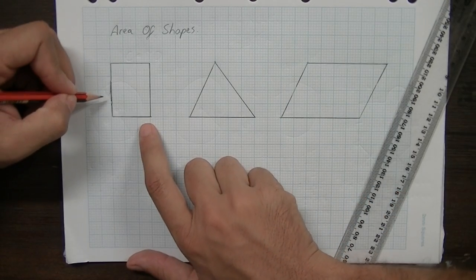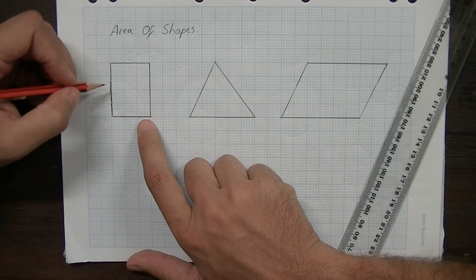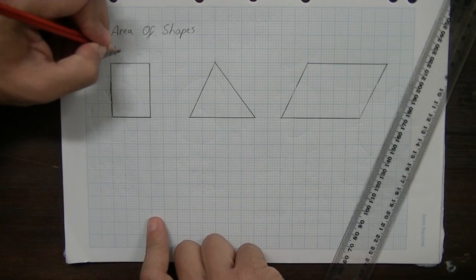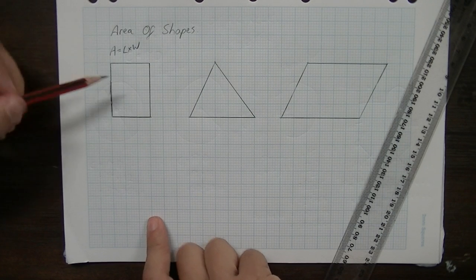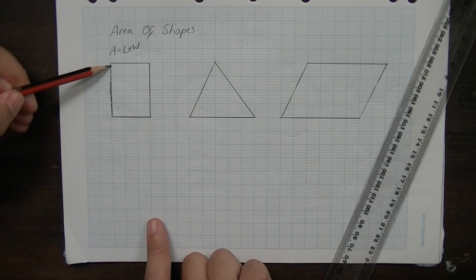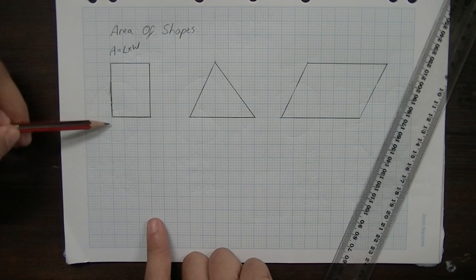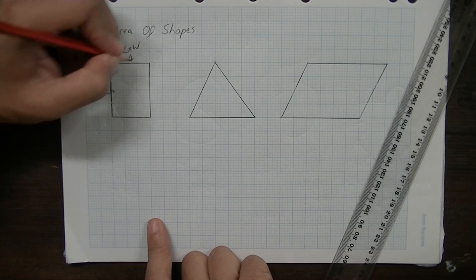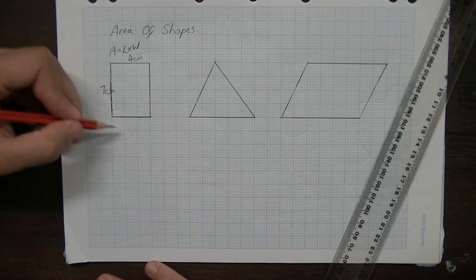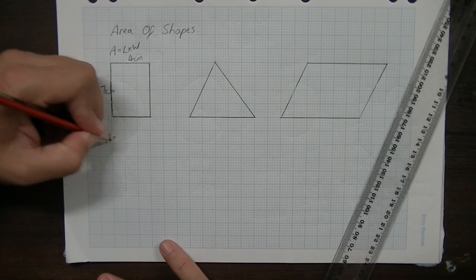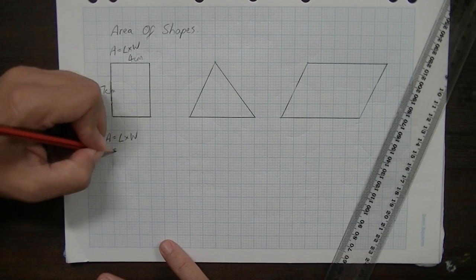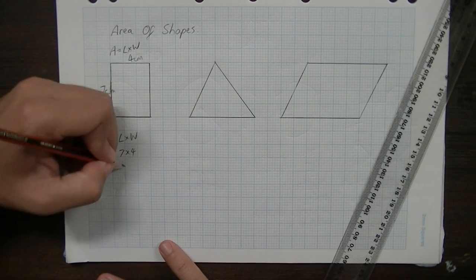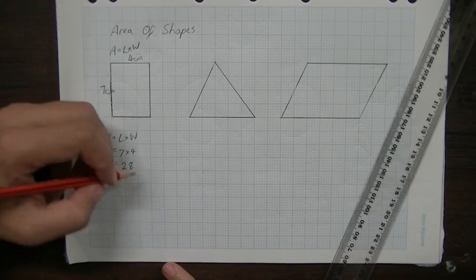First of all, we've got a rectangle here. Now remember that the formula for the area of a rectangle: area equals length times width. I'll put some numbers in here so we can work with it. So 7 centimeters, 4 centimeters. So the area of this rectangle is length times width, which is 7 times 4. Put that into your calculator and you get 28.